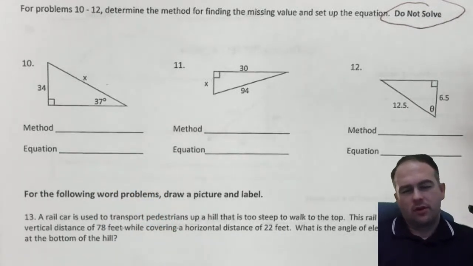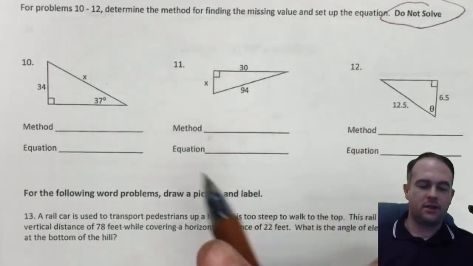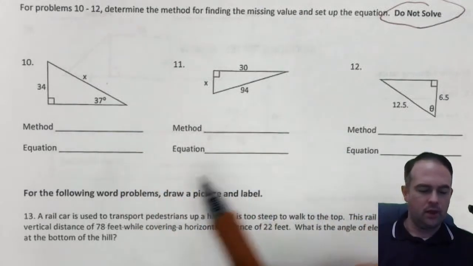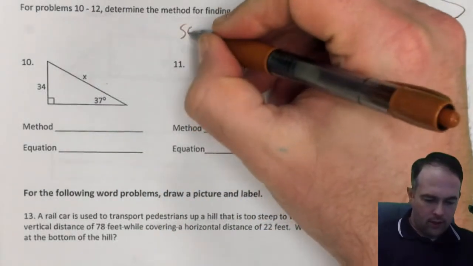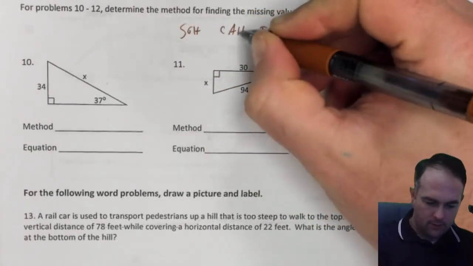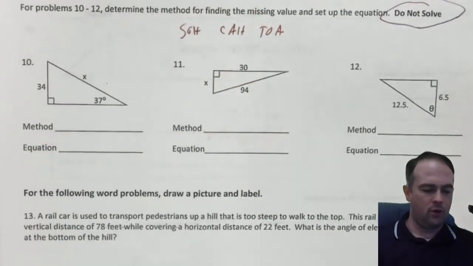And then students want to start solving all the way down to get x equals. That's not what we're doing here. We're just identifying what method we will use and what equation we are going to use. So I'm going to go ahead and write SOHCAHTOA at the top just so that I have it, which will help me set up the equations.